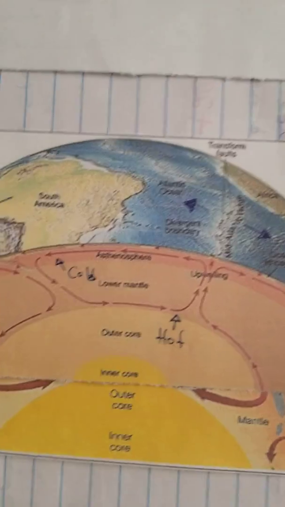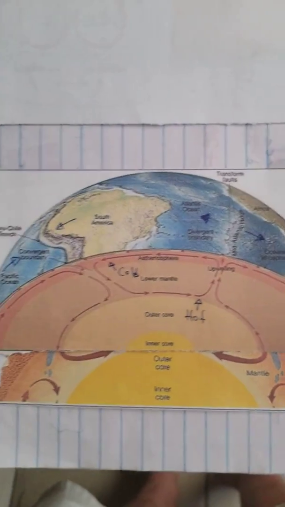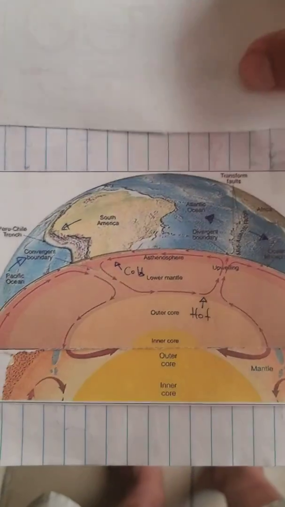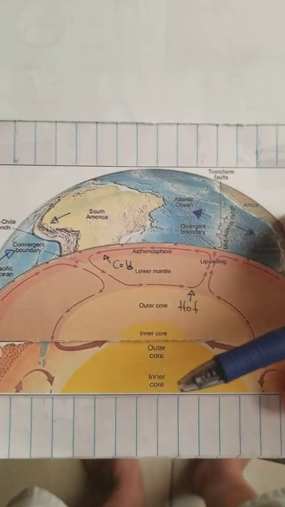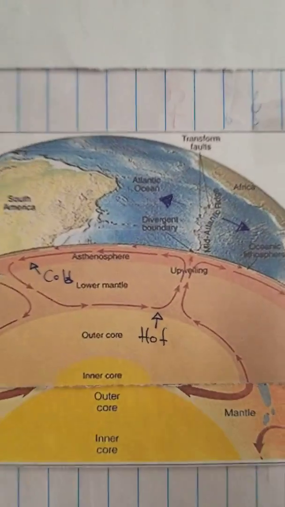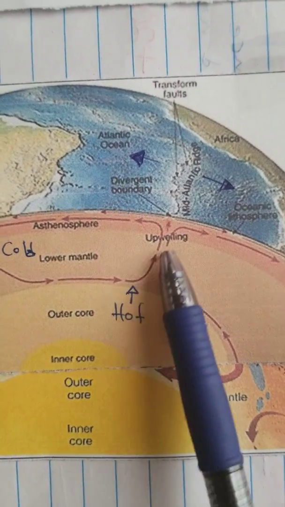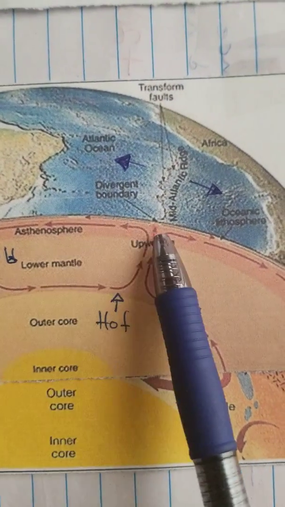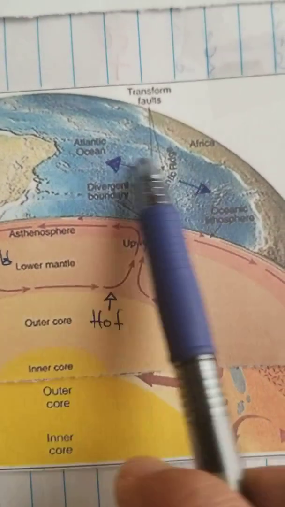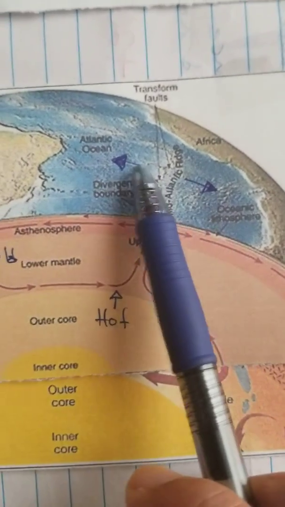That can be seen better on this one over here. Okay, make sure you tape this, make sure you cut them, tape them the way I did right here. And make sure you add these little arrows. We can see here how the magma goes up and it separates. This causes these two oceanic plates to move away from each other.